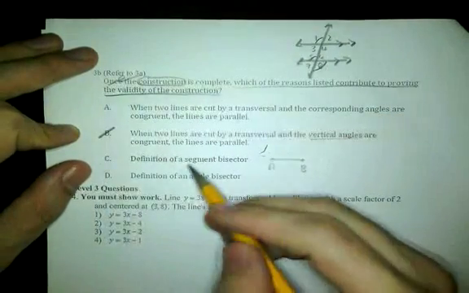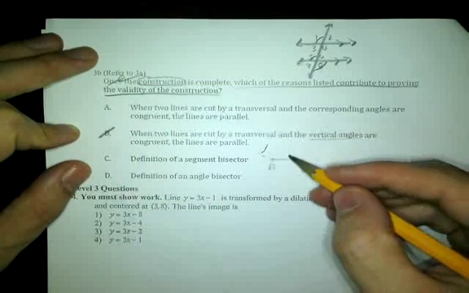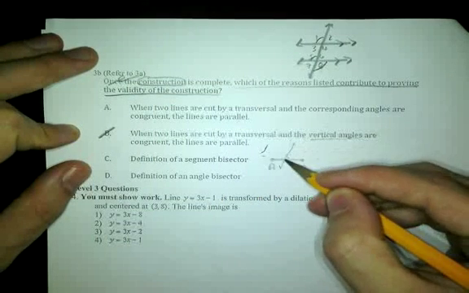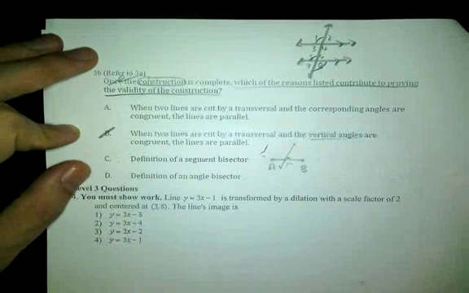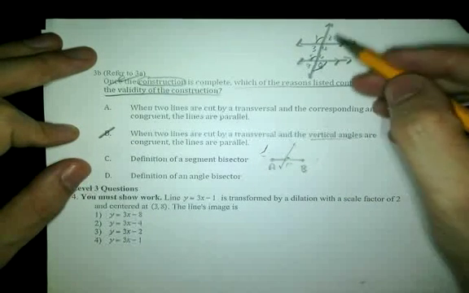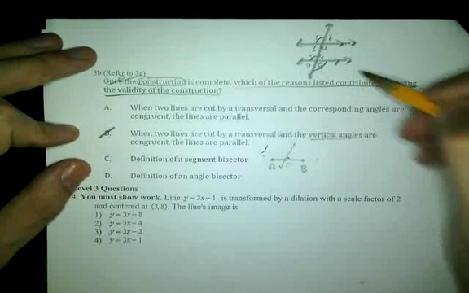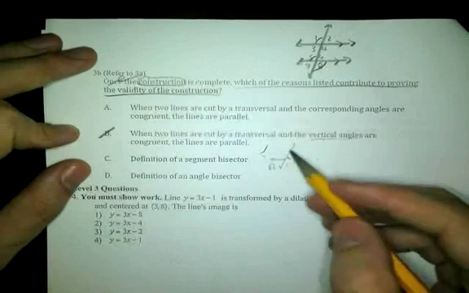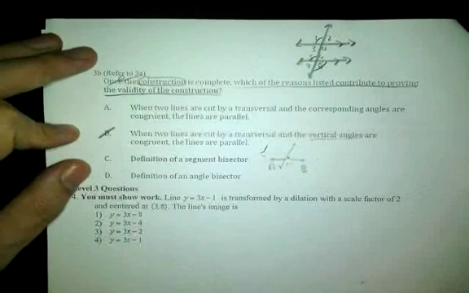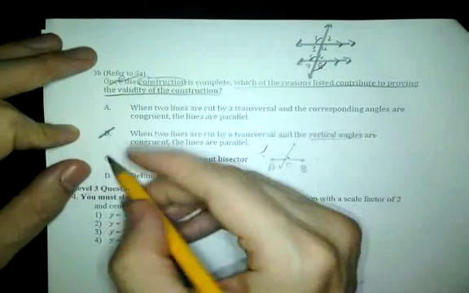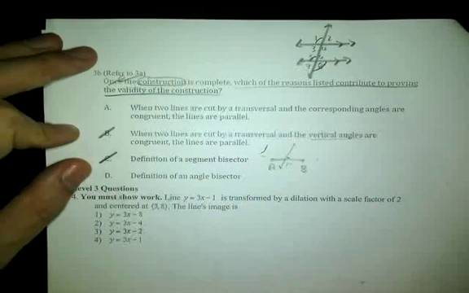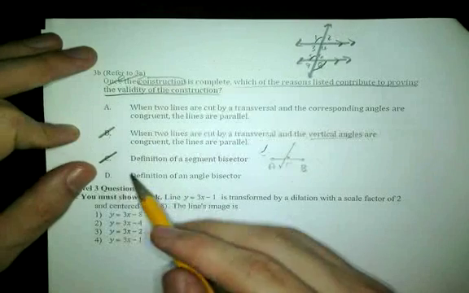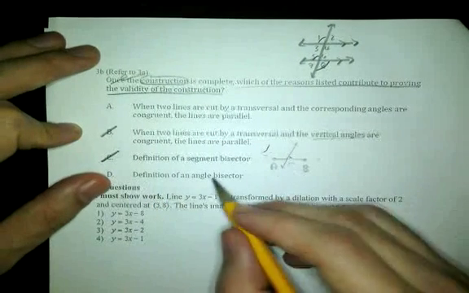A segment bisector is a line or ray that goes right through the midpoint of that segment. That is not what is happening in this scenario here, because these lines can be extended forever, so we don't quite know where the midpoint is. So option C does not give the validity of the construction, and option D mentions an angle bisector.